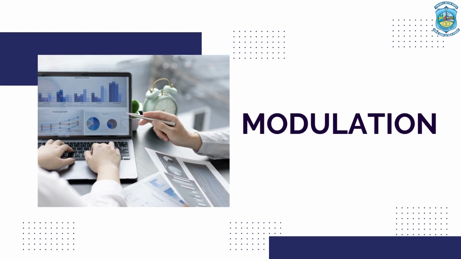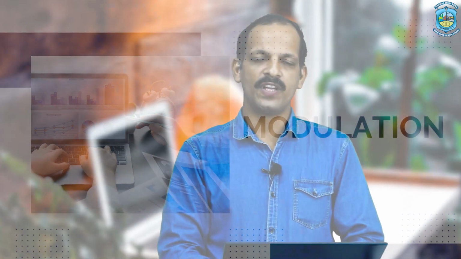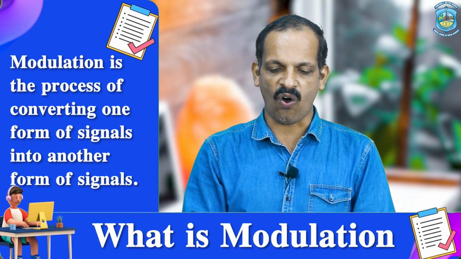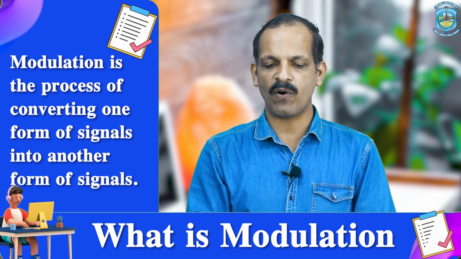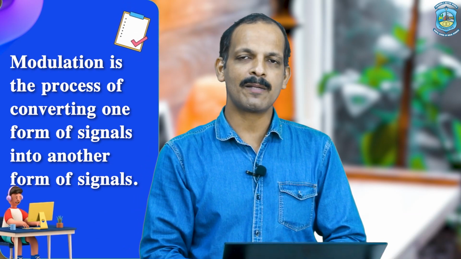Today we are going to discuss modulation. When we want to send a signal, we should prepare that signal in a proper way. For that, we should know the concept of modulation. So let us check what modulation is. Modulation is the process of converting one form of signal into another form of signal. That process is called modulation.